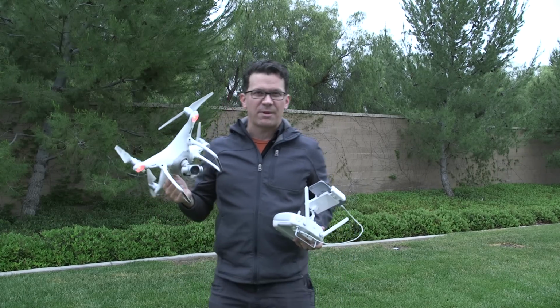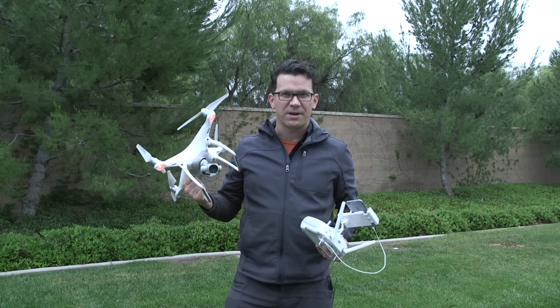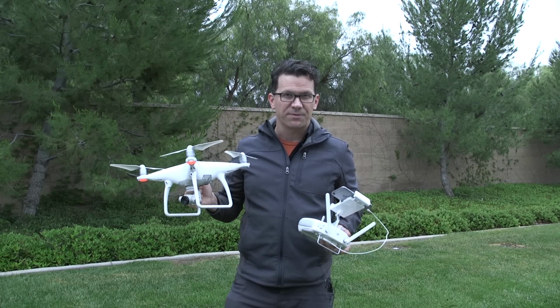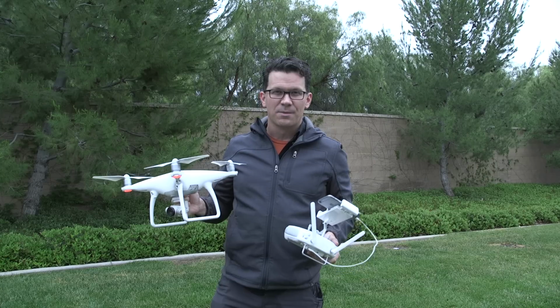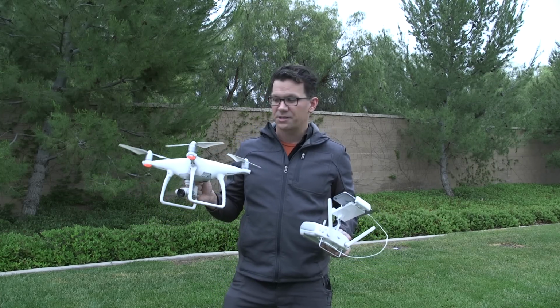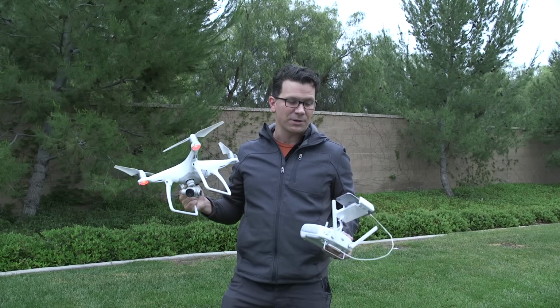So to get started, I've already taken my Phantom 4 this morning, done a quick checklist, make sure that everything's good, fresh battery, did a calibration. I do a calibration before every flight. I know not everyone does, but it's so quick to do, and it records the home point and kind of resets the system. So I do that before every flight. I recommend you do too.